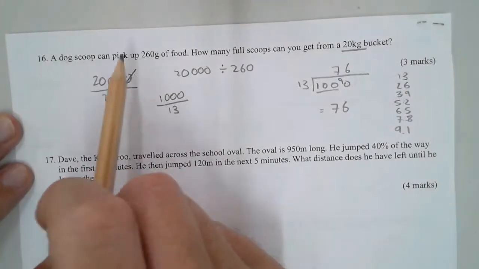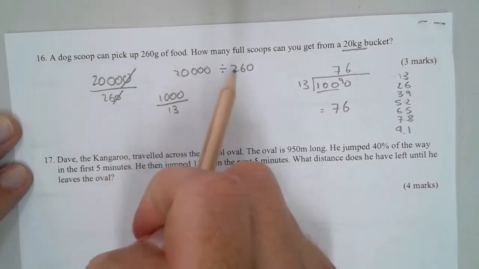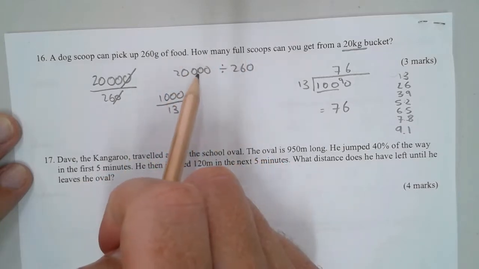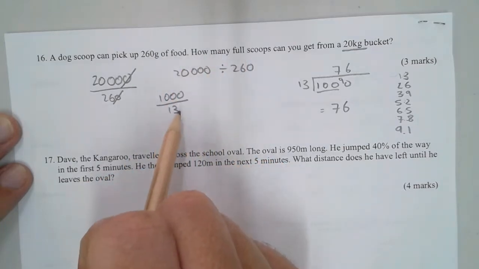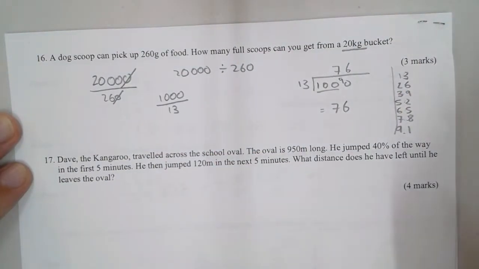Alternatively, you can see how many times does 260 go into 20,000, or we looked in here, how many times does 13 go into 1,000? What you could do is even keep going up in your times tables that way. A few different ways of doing this one.